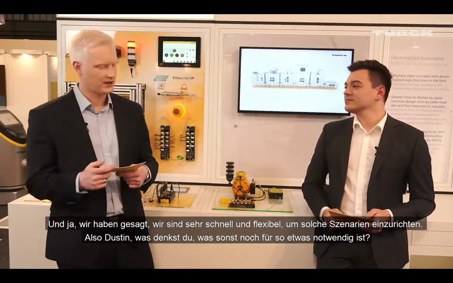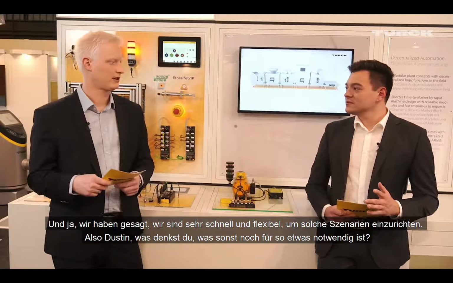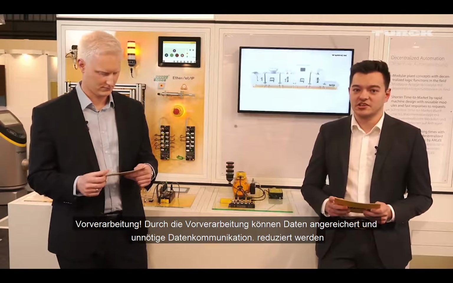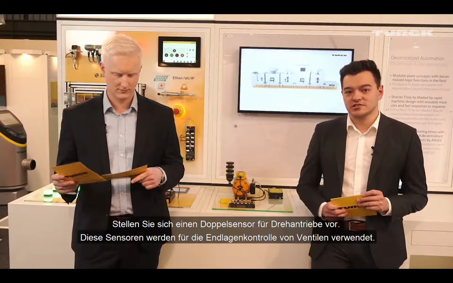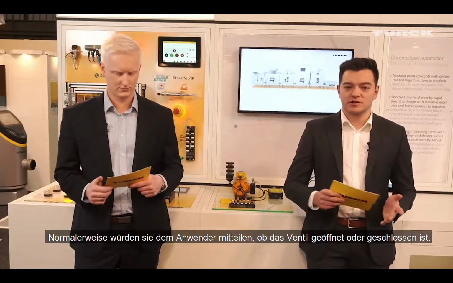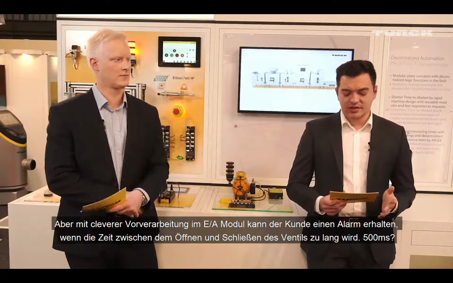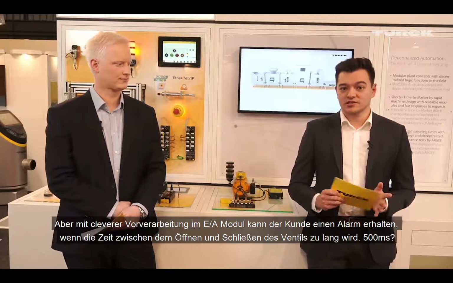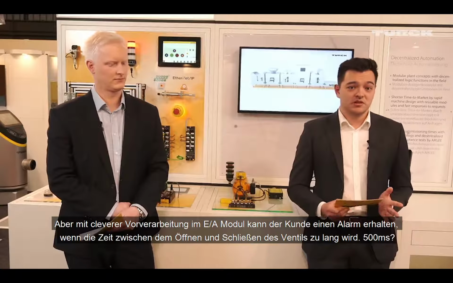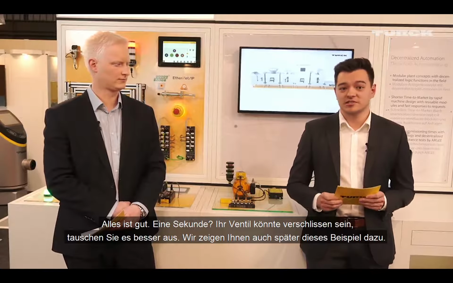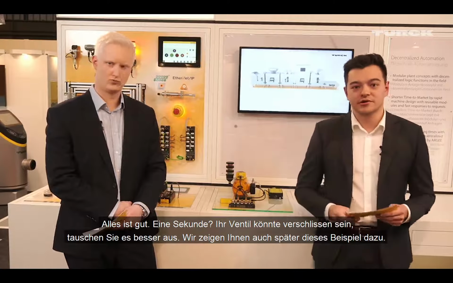So Dustin, what do you think, what else is necessary for something like that? Pre-processing. By pre-processing, data can be enhanced and unnecessary data communication can be reduced. Imagine a dual sensor for rotary actuators. These sensors are typically used for end position control of valves, and normally they would inform the user if the valve is opened or closed. That's it. But with clever pre-processing in the I/O, the customer can get an alarm if the time between opening and closing is getting a little bit too long. 500 milliseconds, everything is fine. But 1 second, your valve may be worn out. Better think about a replacement. We will also show you the same example later on here.